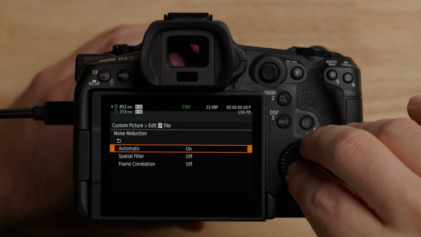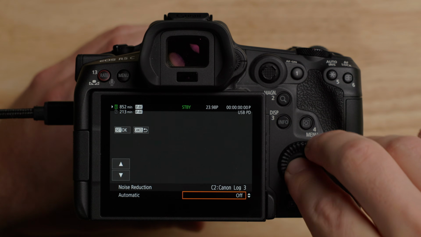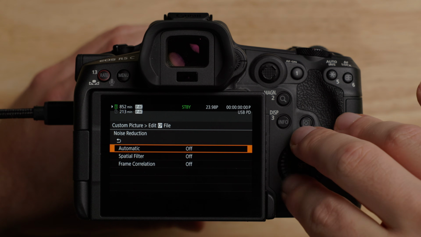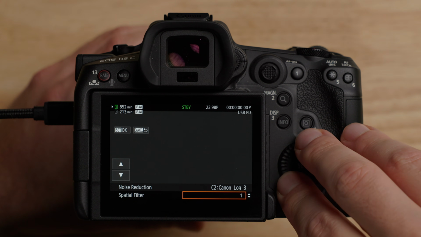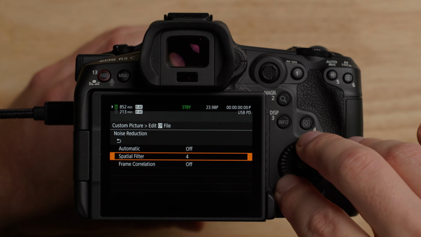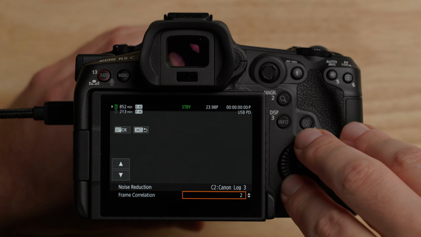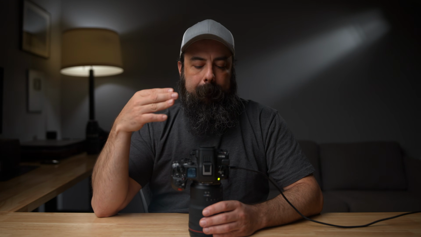What I recommend is that you either turn it off, so you have no noise reduction, or if you want to have a little bit of noise reduction, what I found was to set the spatial filter to 4 and the frame correlation to 2. Now, this gave me pretty good results without screwing up the image so much. But again, if you want maximum control, just turn the noise reduction off and then apply it in post. And like I said, I made a very detailed video about that.